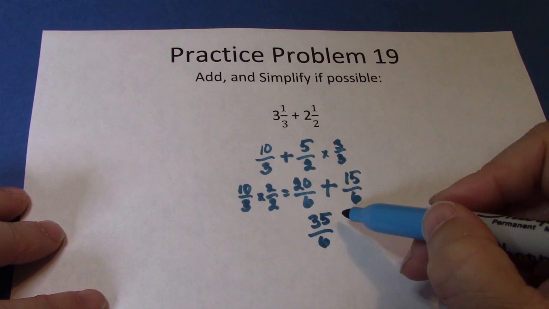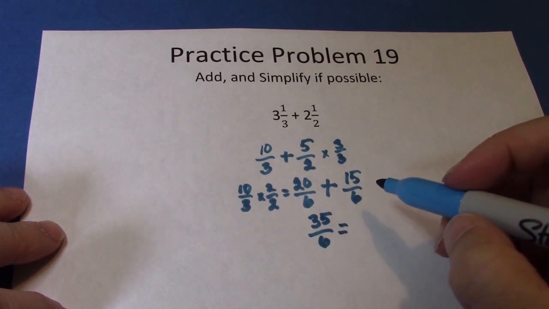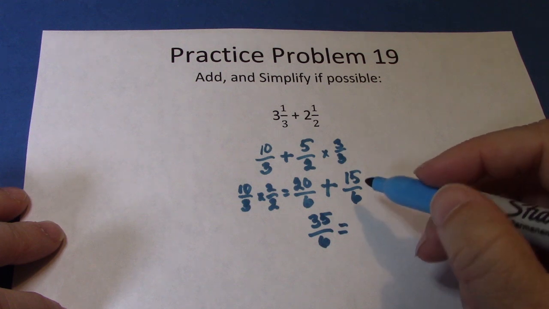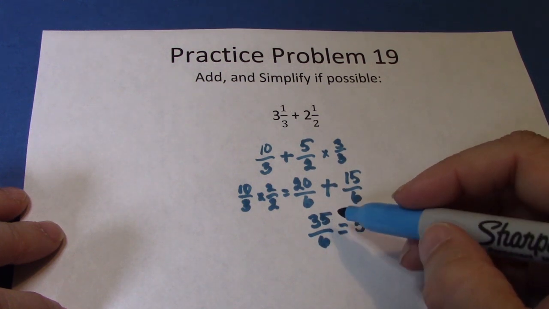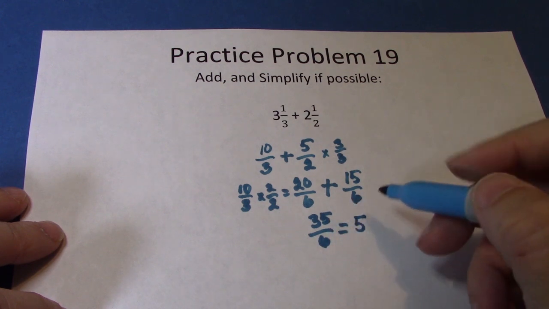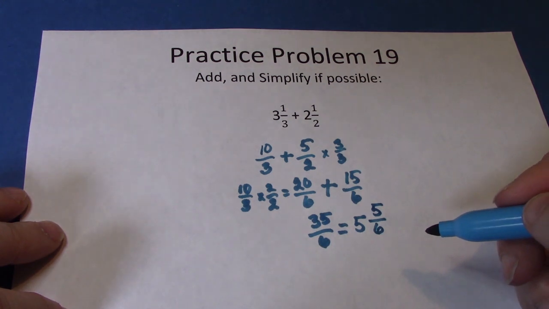Well, now we need to simplify because 35 is bigger than that 6. So 6 goes into 35 5 times. 5 times 6 is 30. The remainder, the difference between those two, is 5. 5 what? 5 sixths.